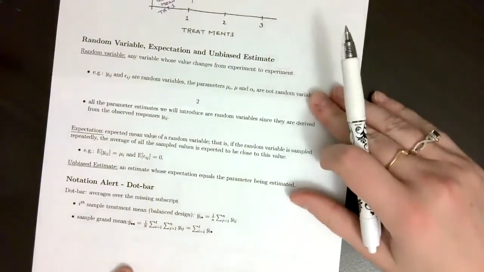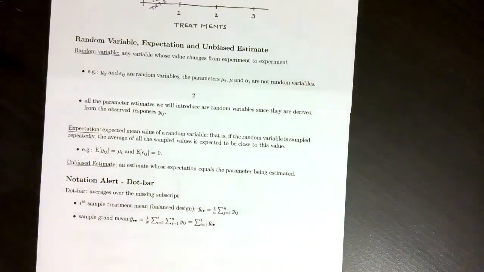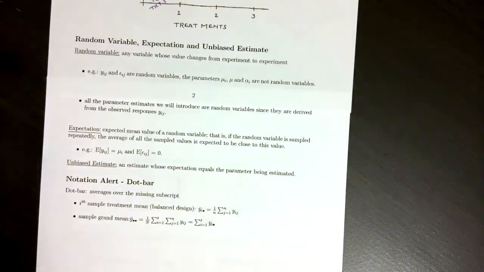Okay, so with a random variable, you can also understand what to expect with that random variable. This is going to be the expectation. All the expectation is that if we were to continually repeat the sample over and over again, we would expect to find on average.